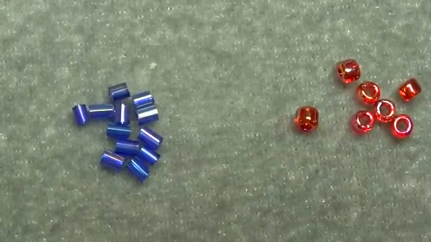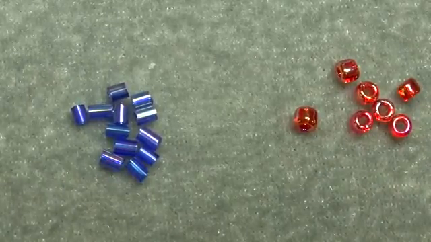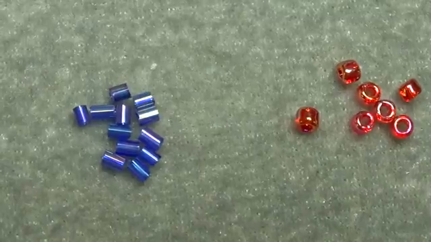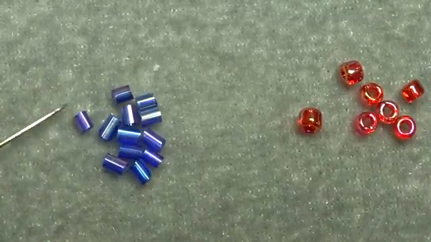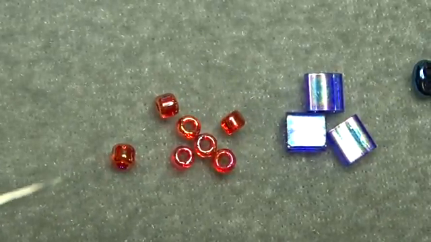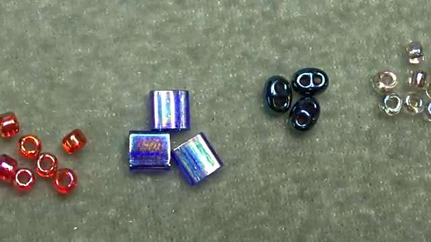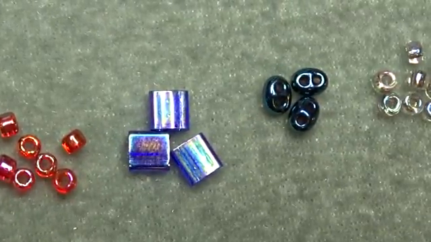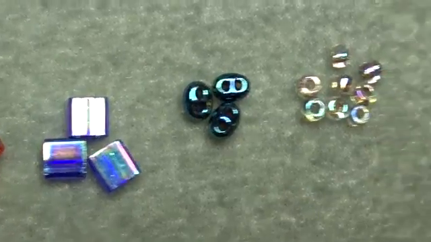Next, we're going to talk about rainbow beads, and rainbow's really very much like AB. See if you agree as we go through these. This first one is a blue-purple rainbow bugle bead. Next, we have a ruby rainbow bead. The third one here is a blue rainbow tilla. Kind of move it around a little bit so you can see that.